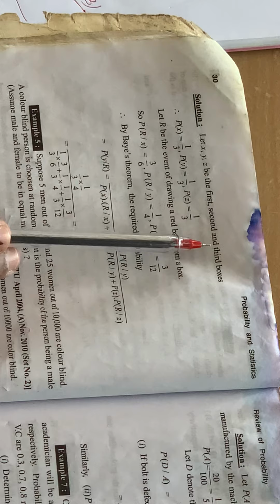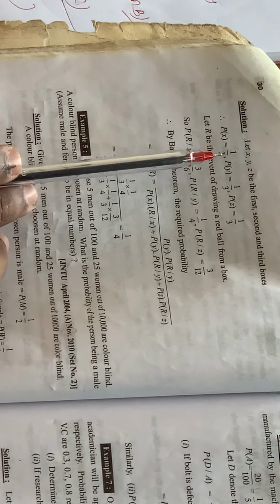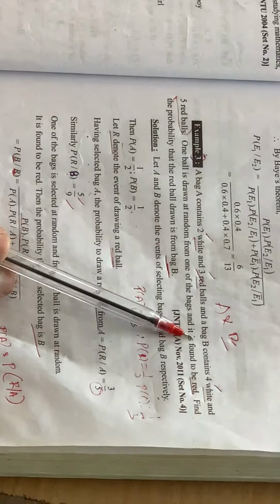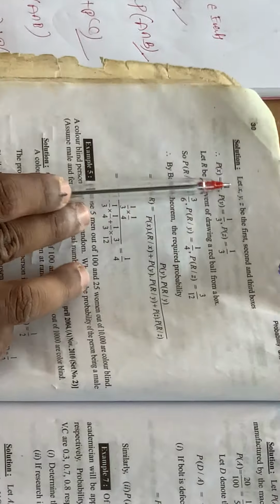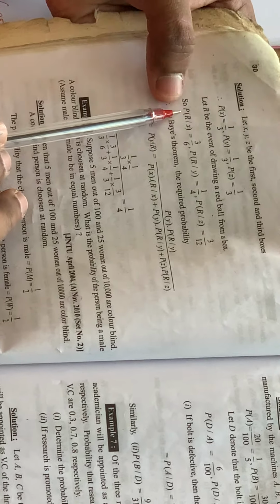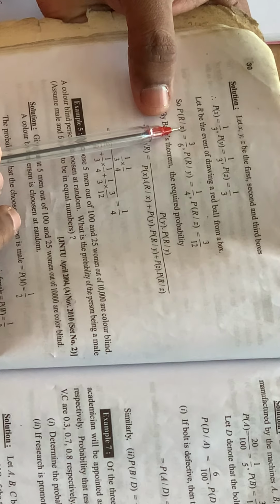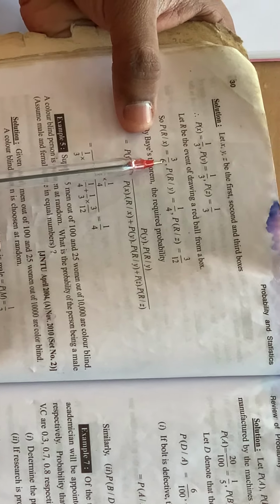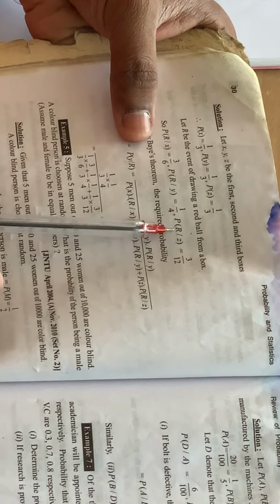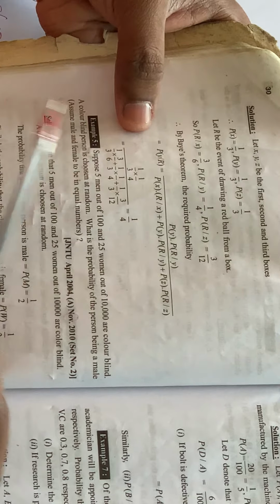Here, let x, y, z be the first, second and third boxes. P of x equals, by assumption, 1 by 3, P of y equals 1 by 3, P of z equals 1 by 3. Previously we assumed only 2 bags, so 1 by 2, 1 by 2. Here 3 boxes, 1 by 3, 1 by 3, 1 by 3, right? Let R be the event of drawing a red ball from the box. Then probability of R given x: the total number of balls in box x is 6, out of which red is 3. Then probability of R given y equals 1 by 4, probability of R given z is 3 by 12.